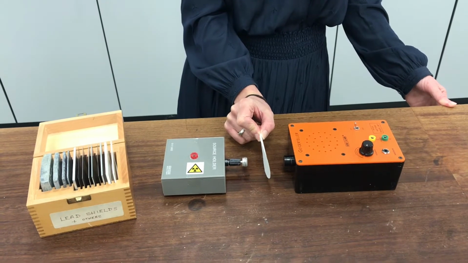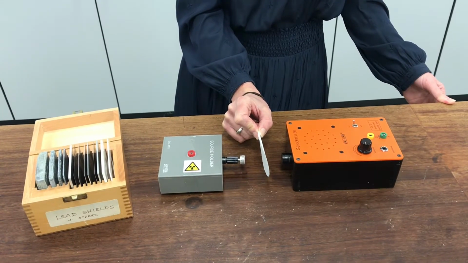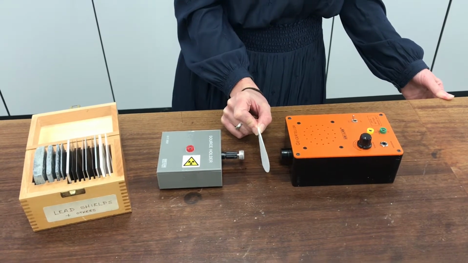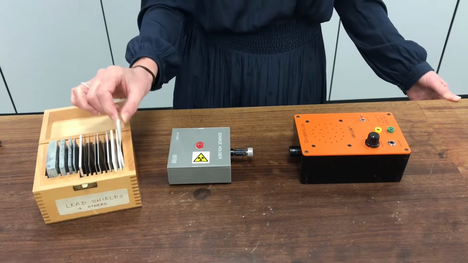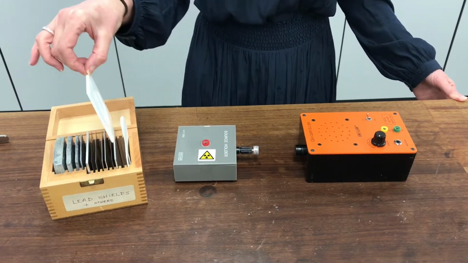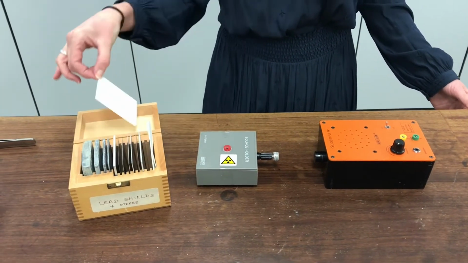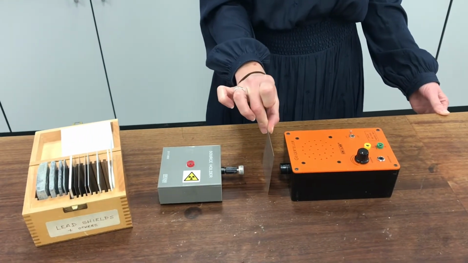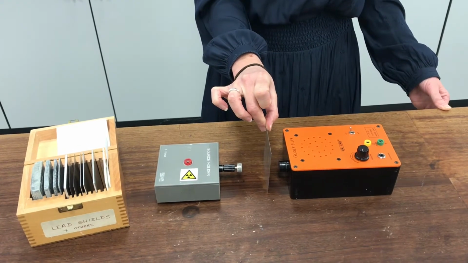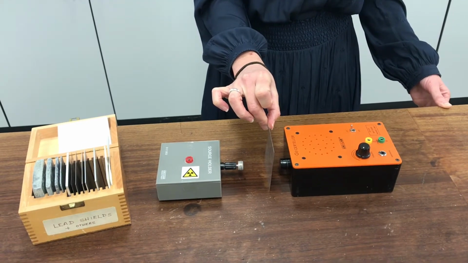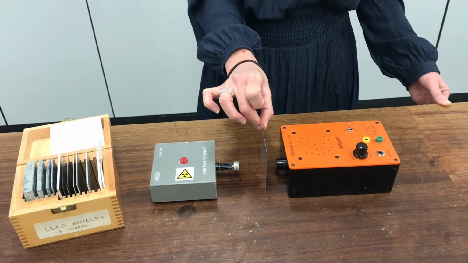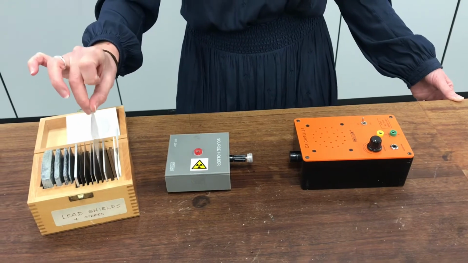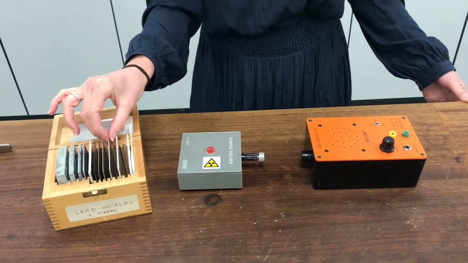I don't think it's very good at blocking it, but it's possibly slightly less than it was before. Let's try some other materials. This is a thin piece of aluminium. That seems to have been reasonably effective. Let's try a thicker piece of aluminium.